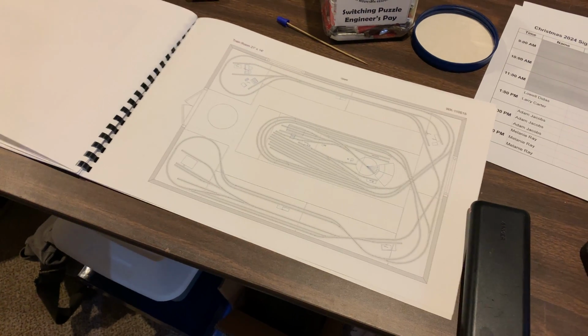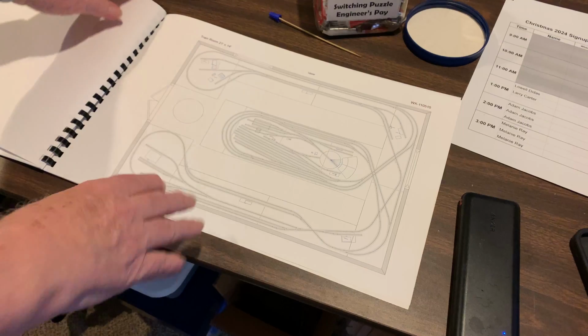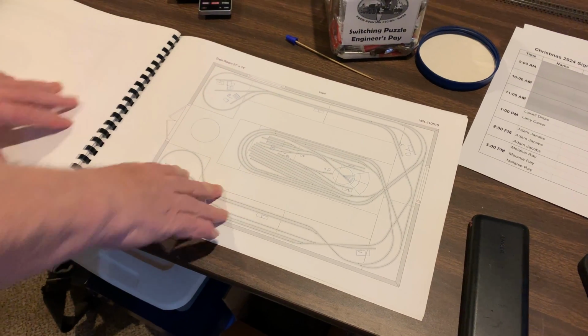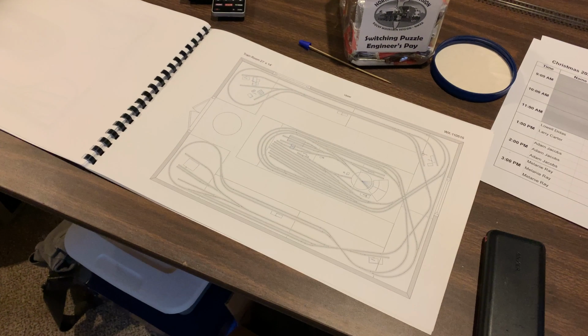Just as a quick aside here, you can see that his track plan is going all the way back to week one when we were talking about layout shapes. It's a folded dog bone with a peninsula. And that's probably the most popular shape for a model railroad.